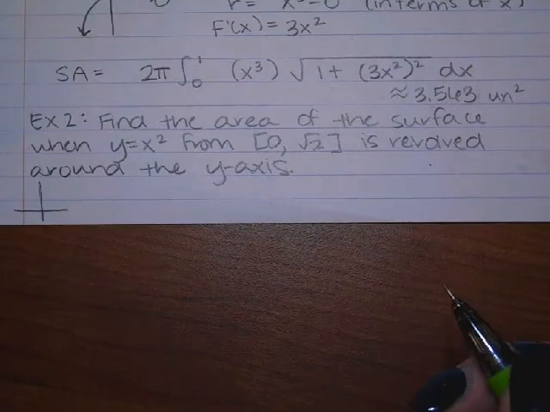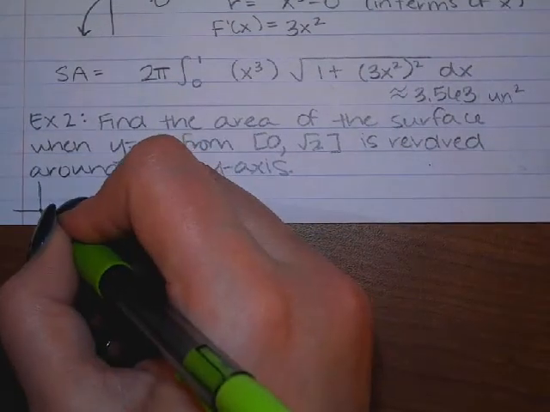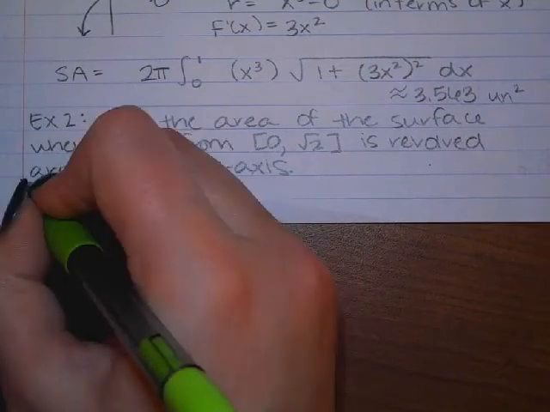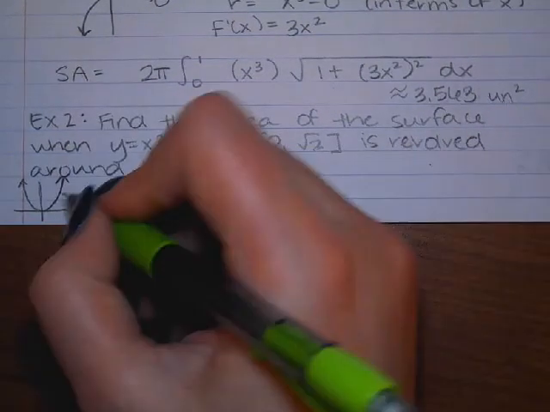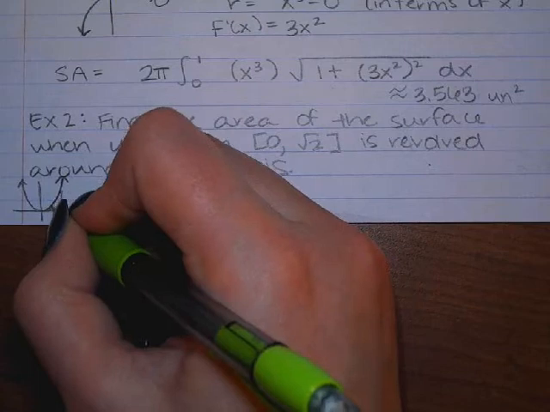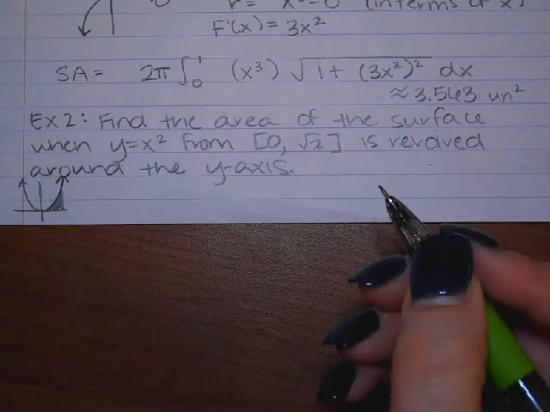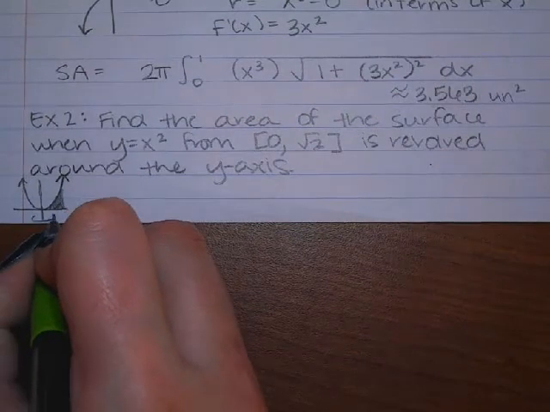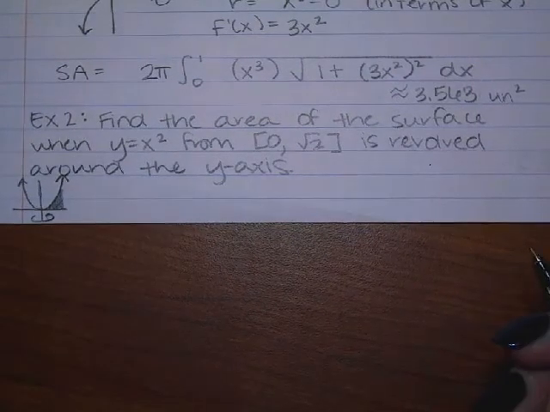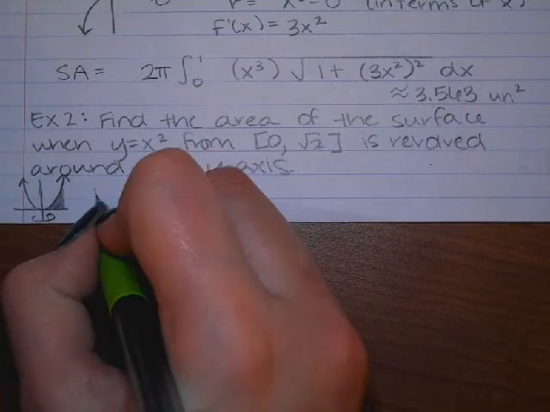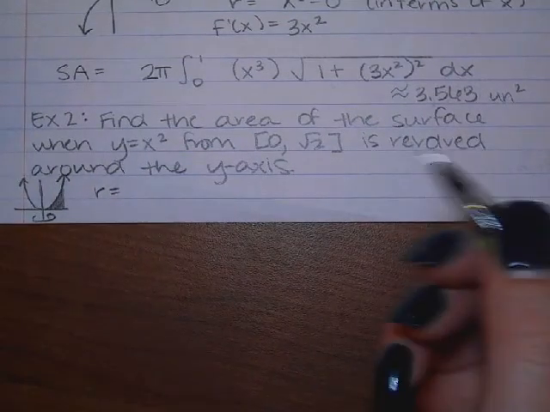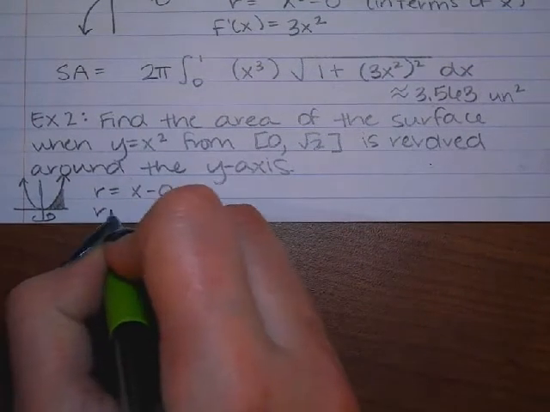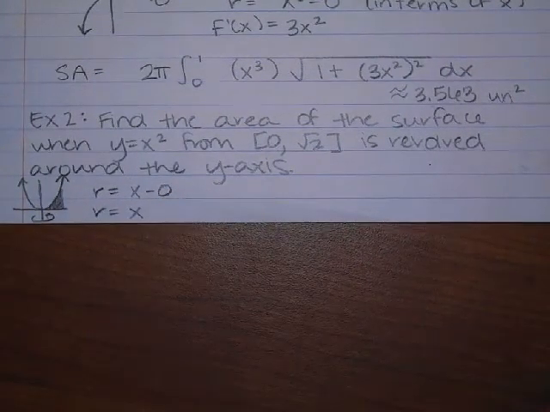So we have a parabola. We're only using the right side of it. You can draw the left side, but we're not really going to use it. 0 to square root of 2, something like this. We are revolving it around the y-axis. So for the radius, essentially what we're doing is right minus left. So we can say x minus 0, which is just x. The radius is just x.